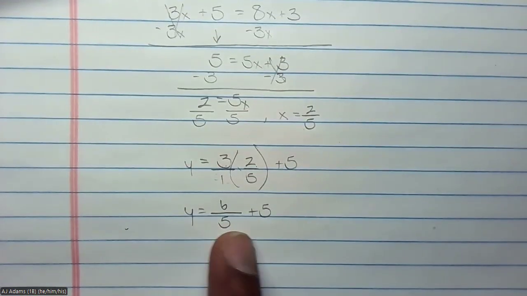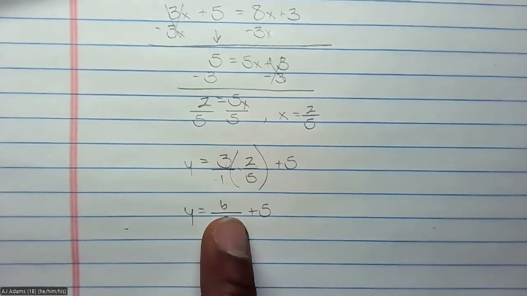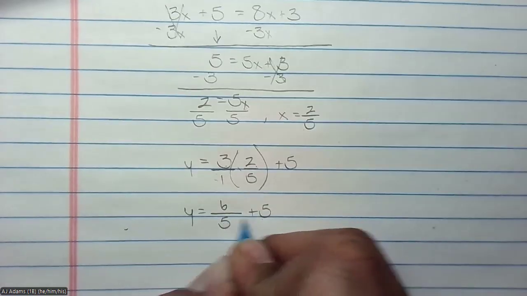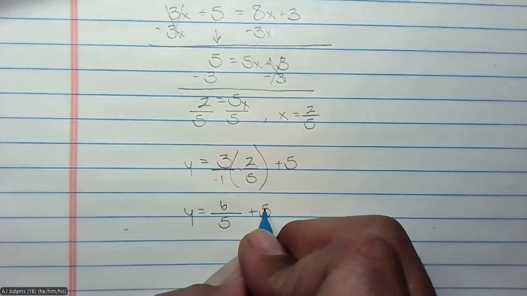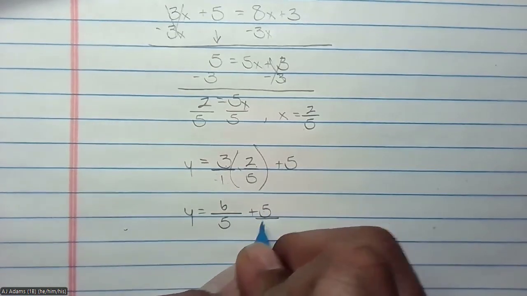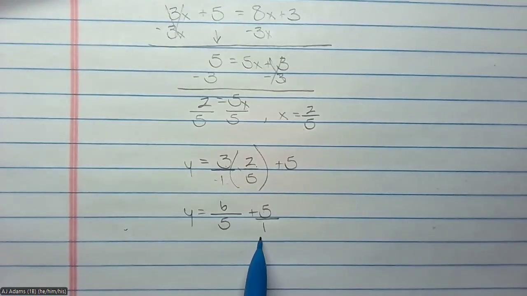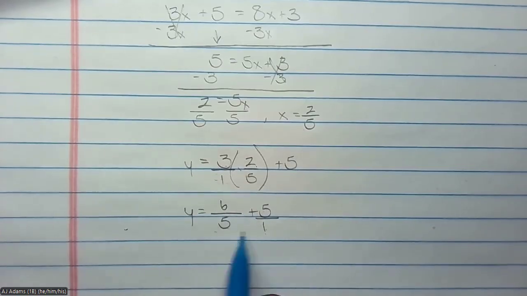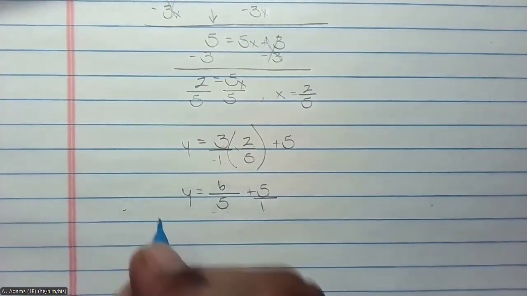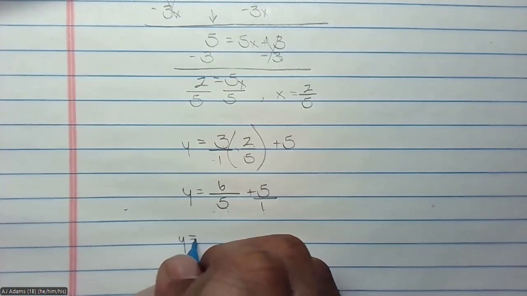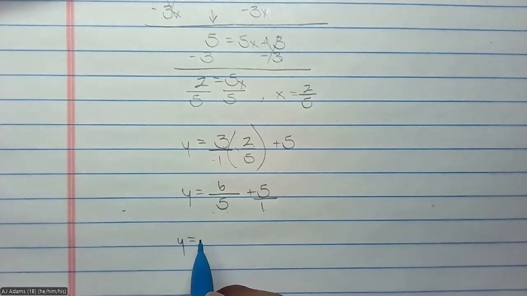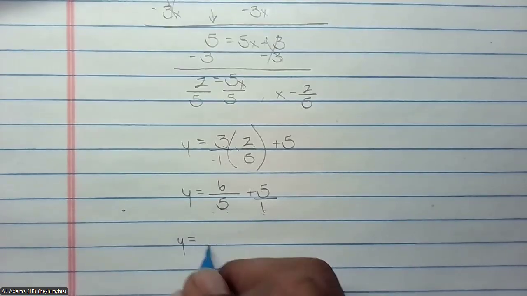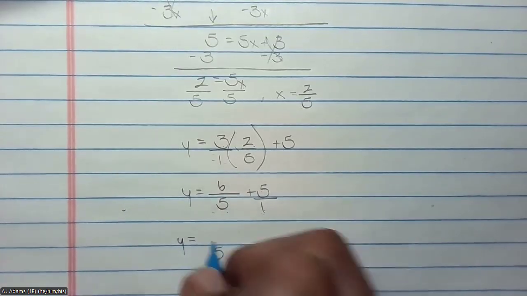Now, in order to add this whole number and this fraction, hopefully you remember that we need to have a common denominator. Because this is a whole number, we know that the denominator for this number is 1. 5 and 1 are not the same. These fractions don't speak the same language. In order for them to speak the same language so that we can add or subtract them, we need to find a common denominator, and we can just make 5 the common denominator.